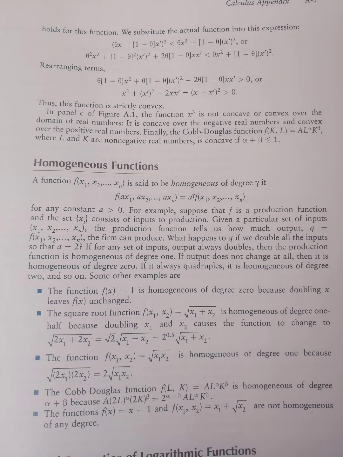Third bullet point, the function f of x1 and x2 equals the square root of x1 times x2 is homogeneous of degree 1 because the square root of (2 times x1) multiplied by (2 times x2) equals 2 times the square root of x1 times x2, which is the same as 2 times the square root of x1 and x2.